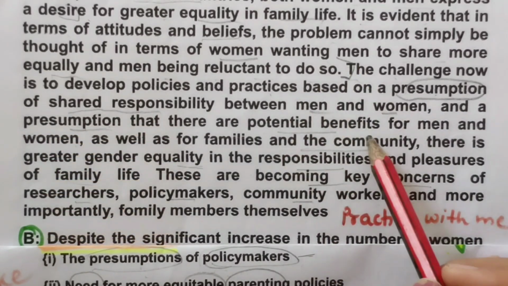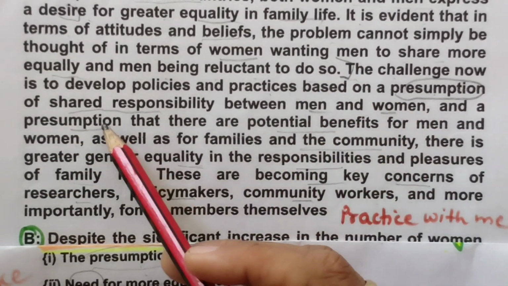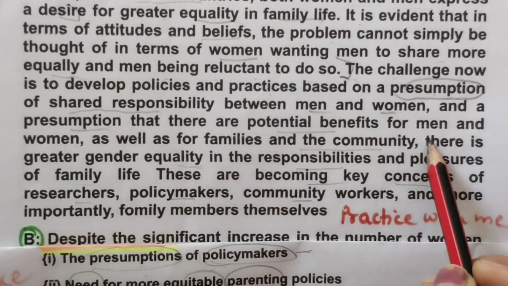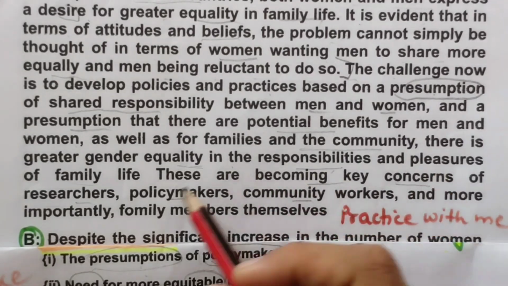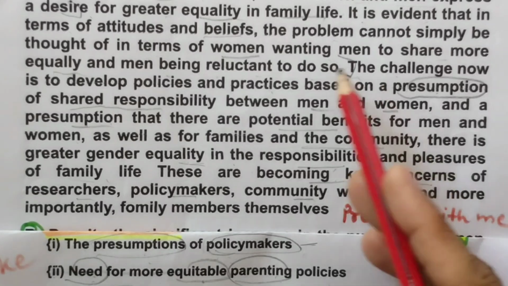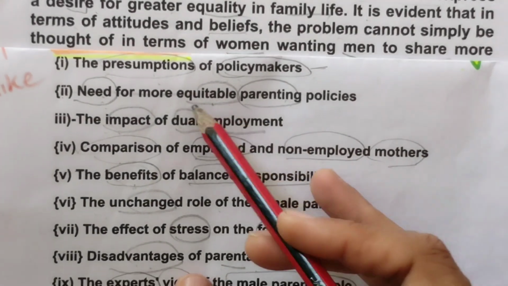So now we have read the full paragraph. So here I am getting some clue. The challenge now is to develop policies based on presumption. There is a greater gender equality in the responsibilities and pleasure of family life. They are becoming key concerns. Okay. Now we have gone through the full paragraph. Now we will try to match any one.